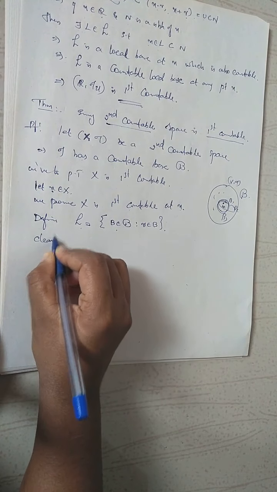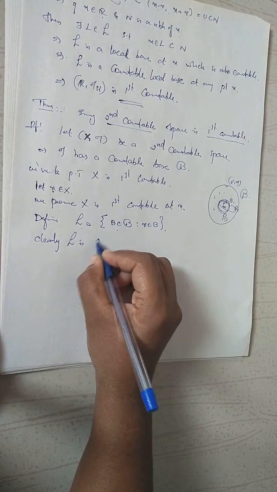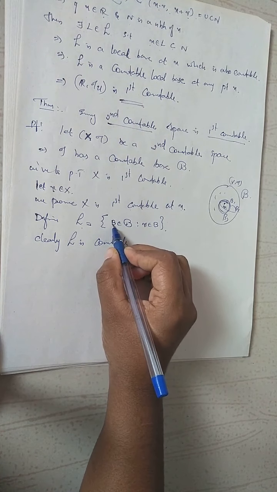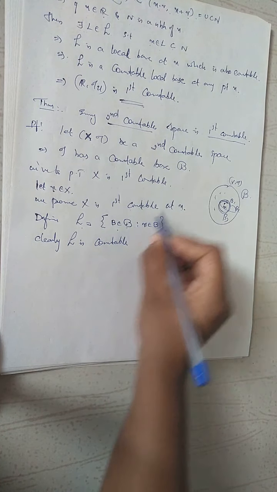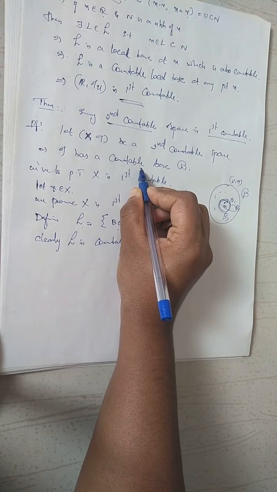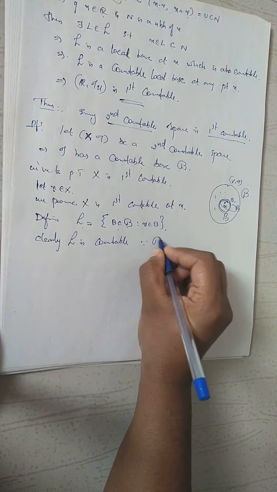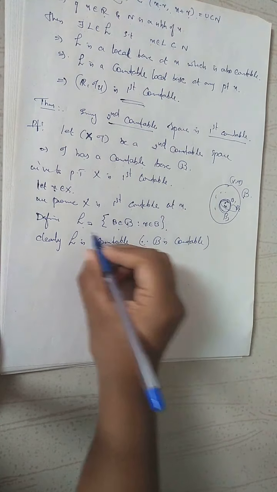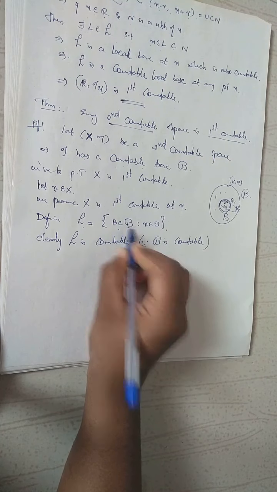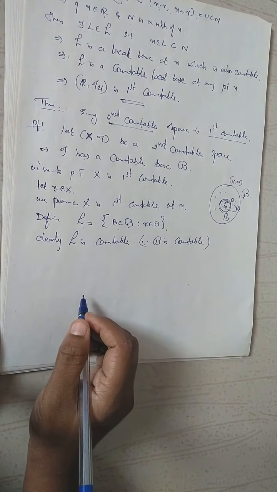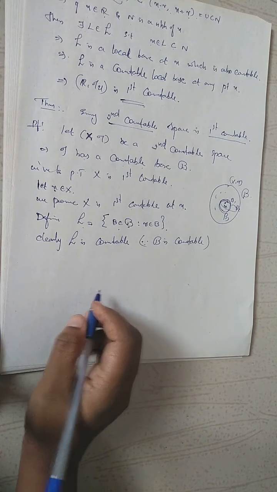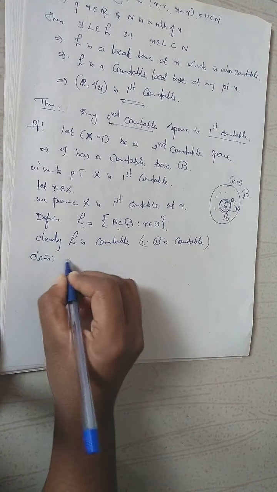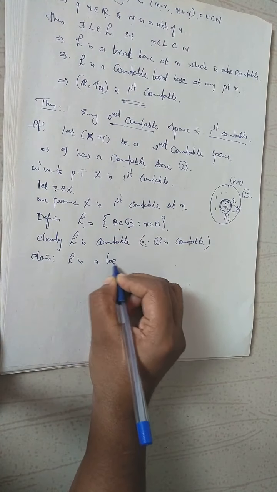Clearly script L is countable. Why? Countable because the elements are varying over script B, and script B is a countable collection. Since script B is countable, and the elements in local script L vary over script B, it will be countable. Now we need only prove that it is a local base at X. So we claim that script L is a local base at X.